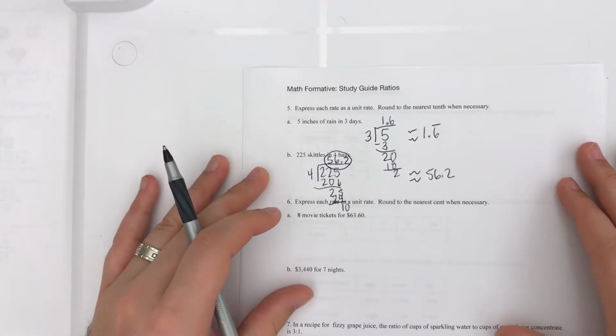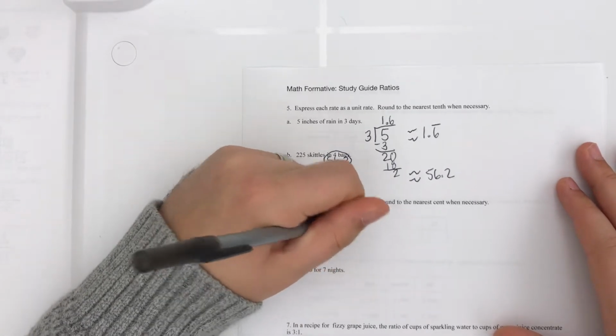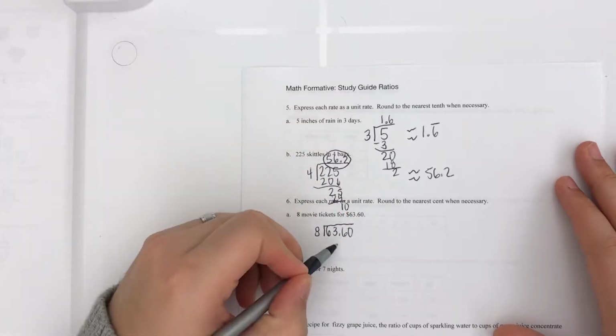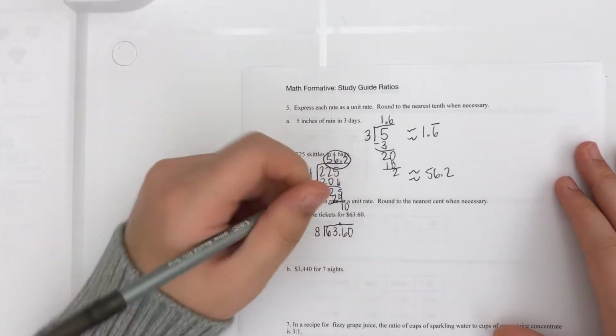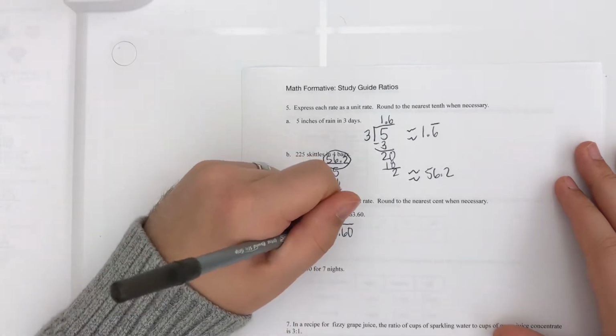Number 6 says, express each rate as a unit rate, round to the nearest cent when necessary. 8 movie tickets for $63.60. How much for 1 ticket? So I take $63.60 and divide by 8. Remember, when you have a decimal inside, you move the decimal straight up. 8 into 63, I know that 8 times 7 is 56.